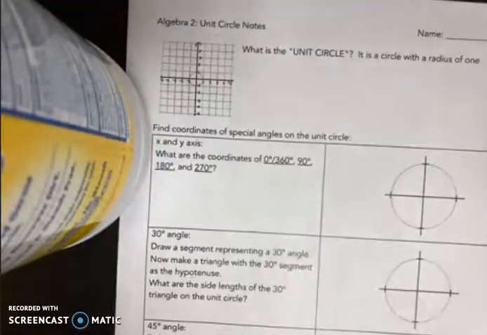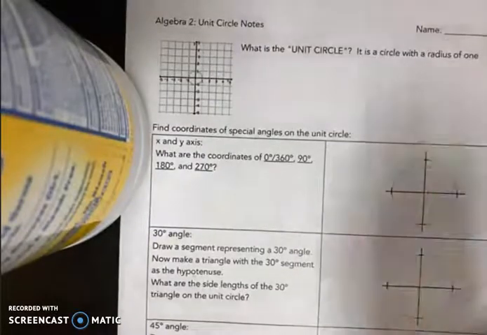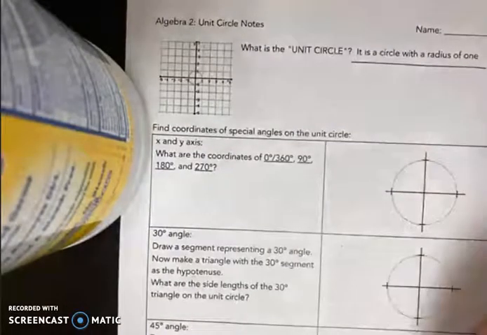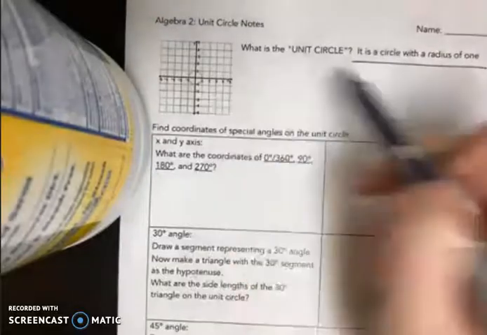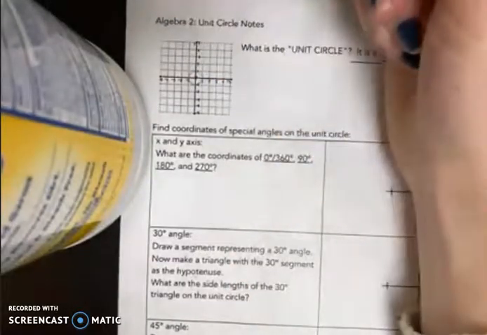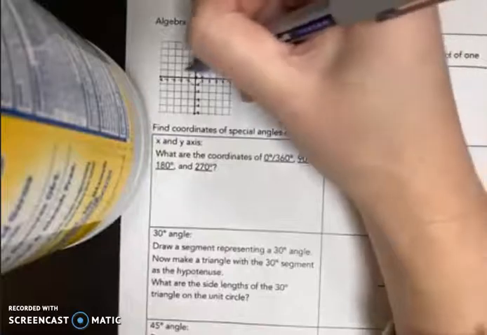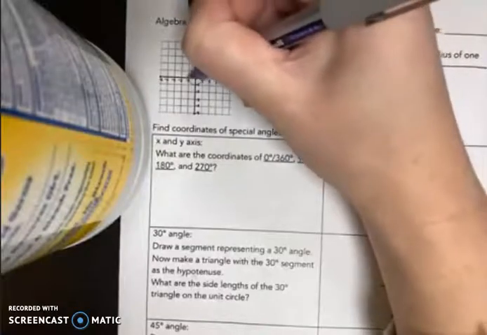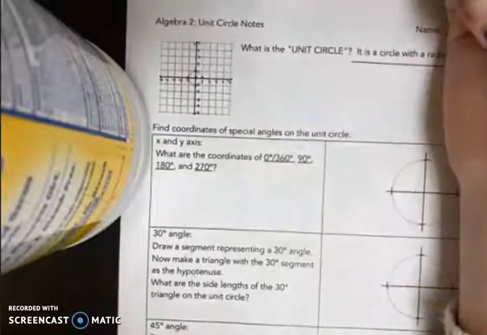Starting with these unit circle notes, the first question is, what is the unit circle? And the answer to that is, it is a circle with a radius of 1. You can see here in this graph, that's a unit circle. It has a center of 0, 0, and a radius of 1, which is what gives us the coordinates of our quadrantal angles.